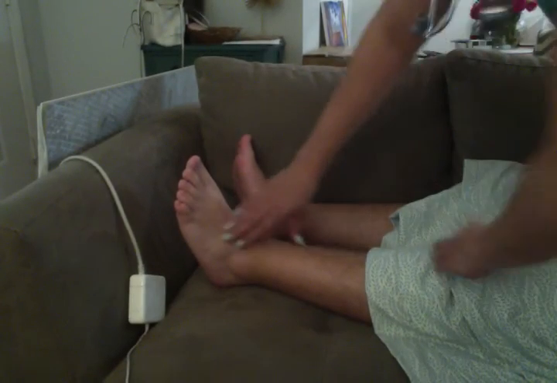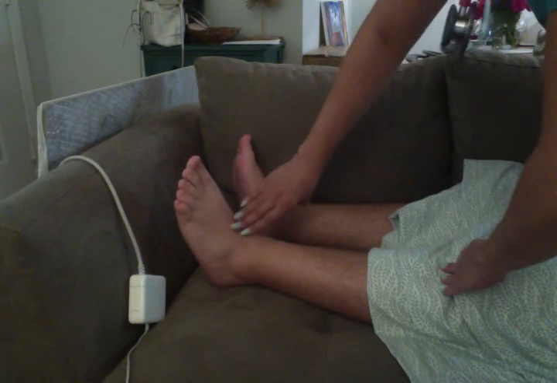Okay, and now at this time I'm also going to check the dorsalis pedis and the posterior tibialis pulses. Since the patient is in a supine position, it's more comfortable to check at this time. So the dorsalis pedis would be on top of the foot.